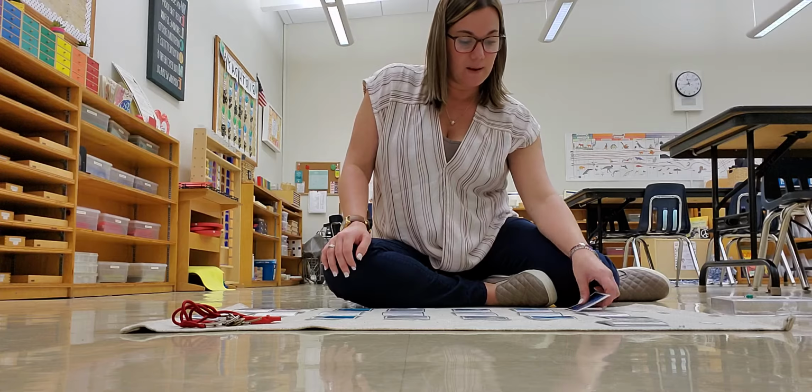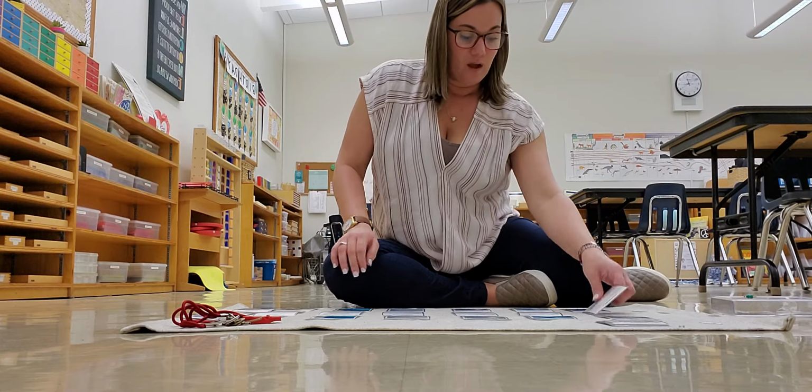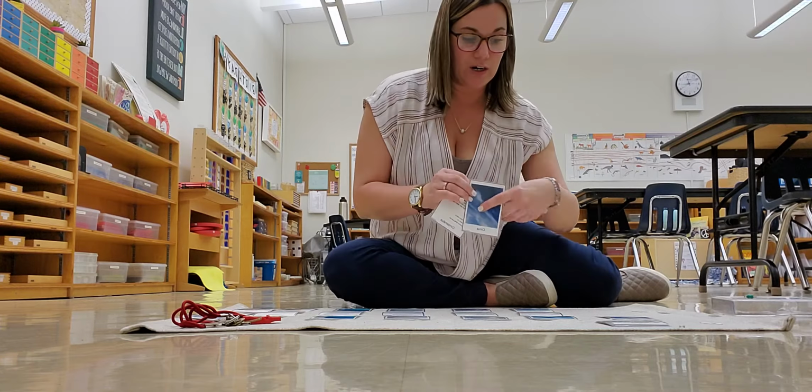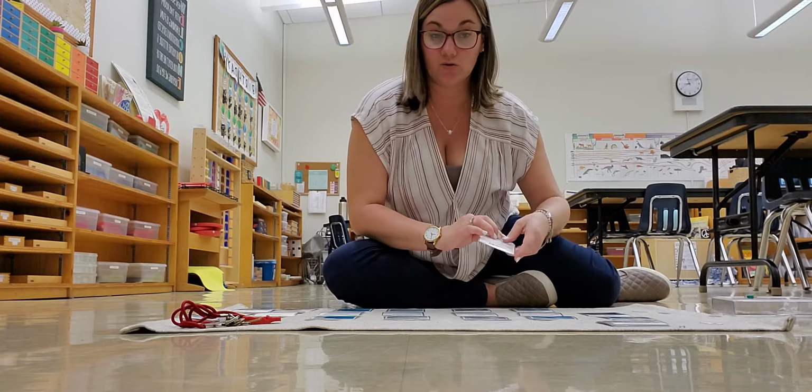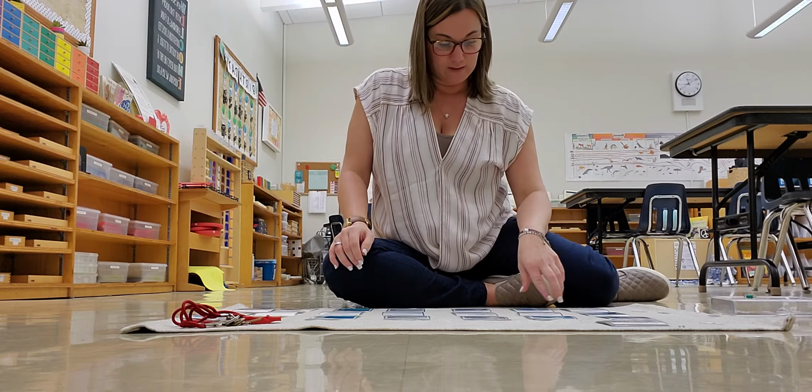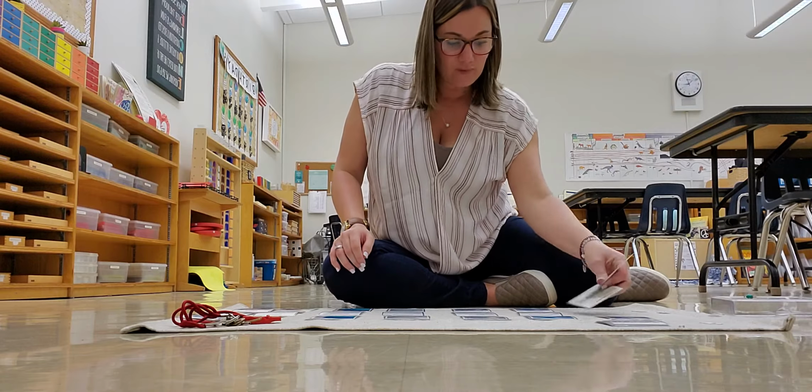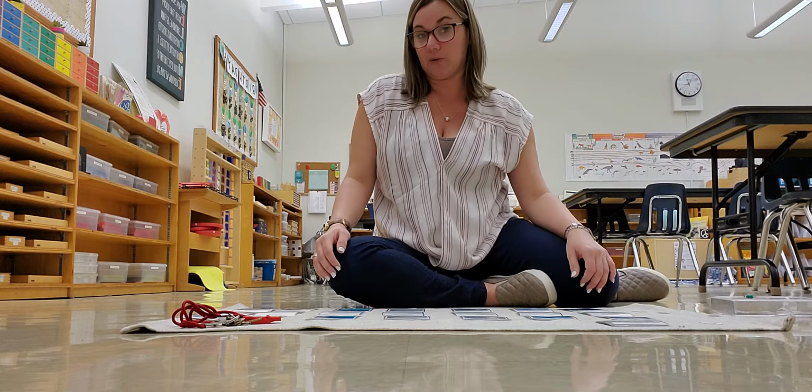And then the nice thing about this is that the picture and the card and the names all match up, so that's your control of error. So the child is able to do this by themselves, and they can match it up, and they'll know if they're doing it right or wrong.